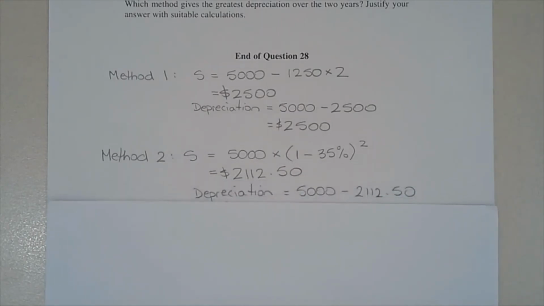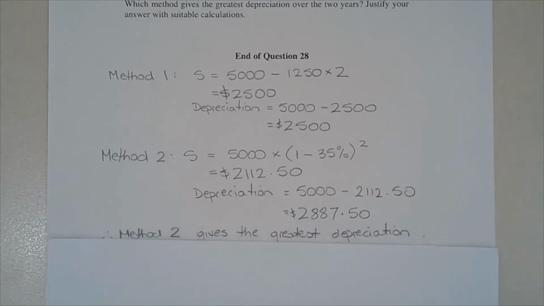The depreciation is equal to 5,000 minus $2,112.50. So original value minus the salvage value after 2 years using method 2. And that gives a depreciation of $2,887.50. So clearly method 2 gives the greatest depreciation.